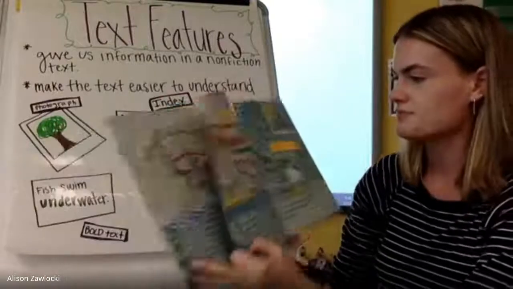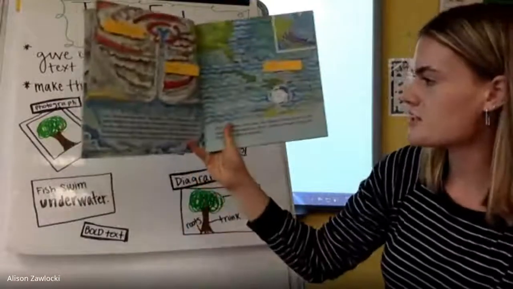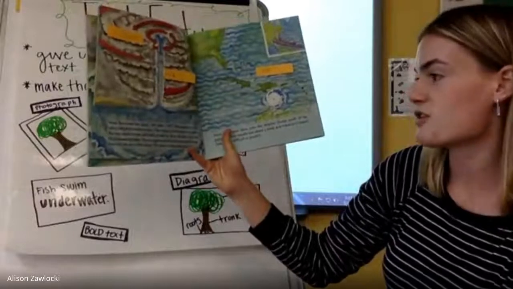Let's keep reading. Most hurricanes are about 100 miles to 300 miles wide.